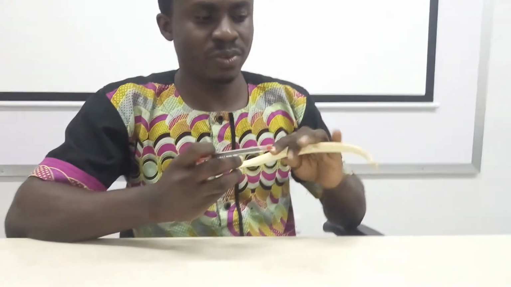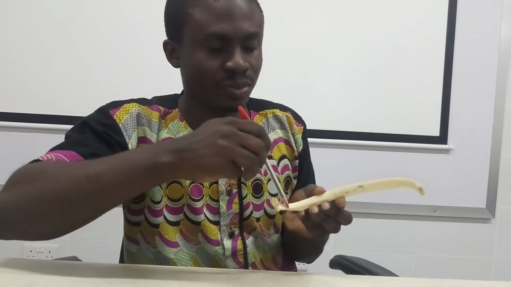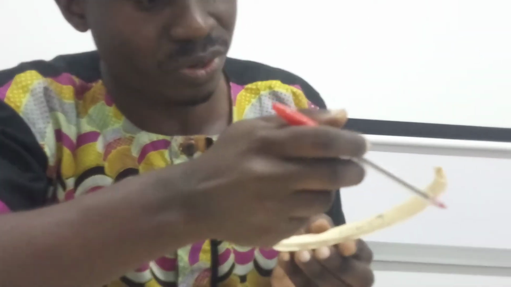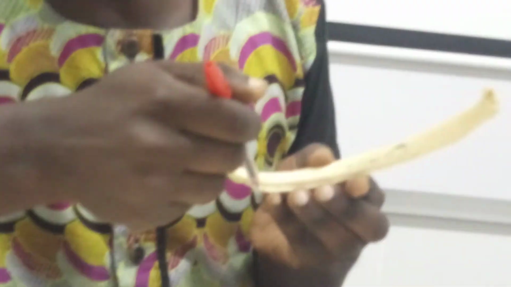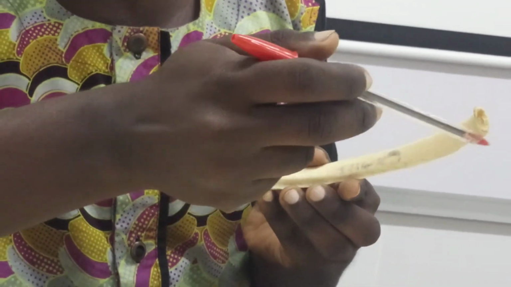So this is the internal aspect of the bone. Now, on its internal aspect there is a groove, oriented inferiorly. This is known as the costal groove.